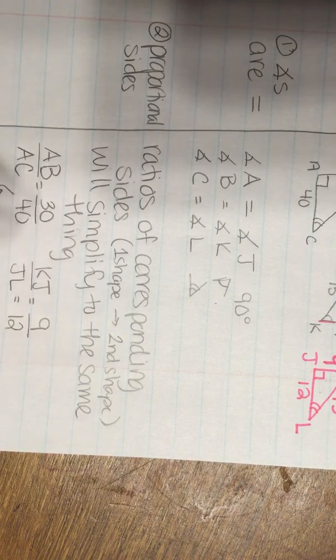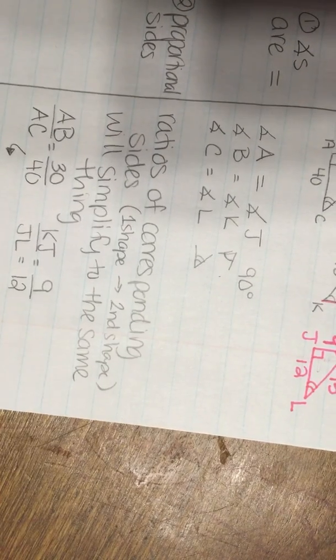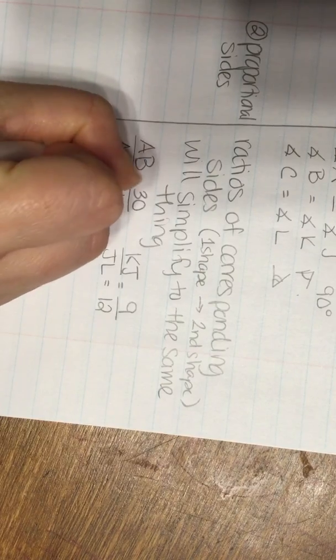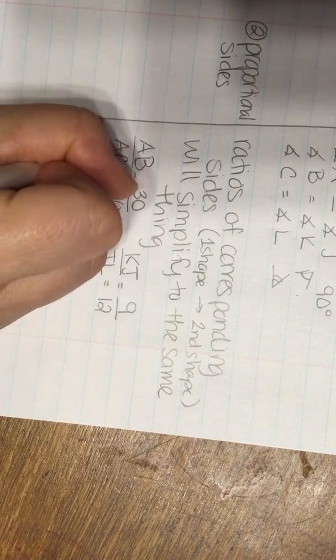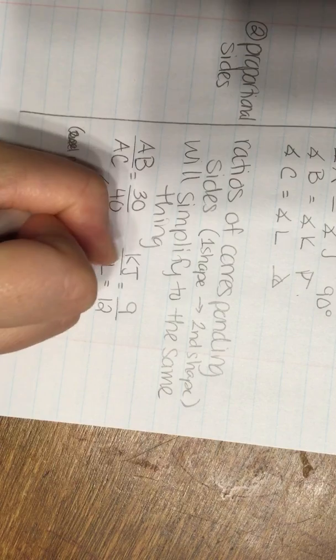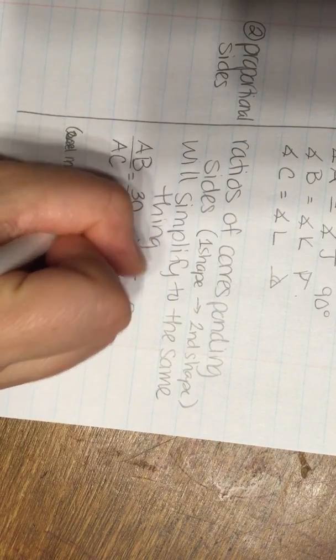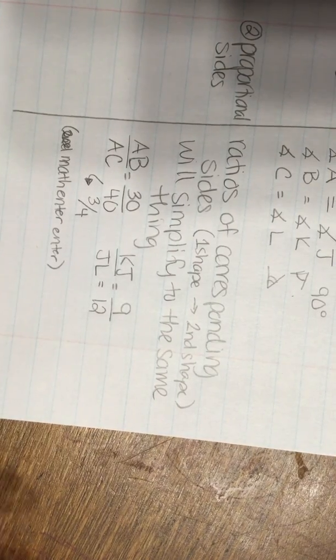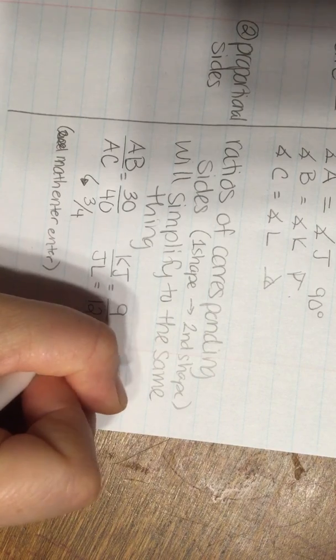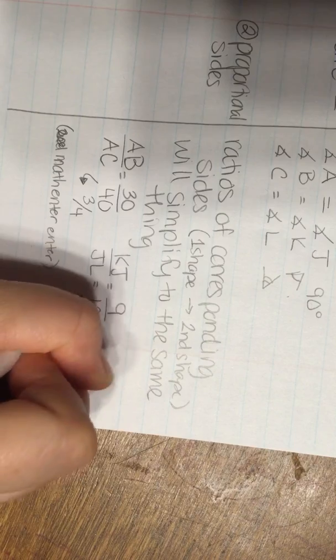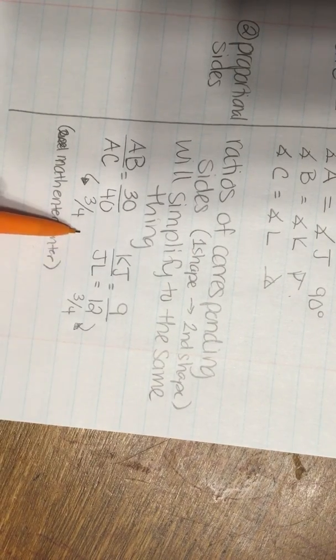All right, so I'm going to simplify this fraction. If I simplify this fraction, remember you can use your calculator. Math, enter, enter. And it's going to give you 3/4. You also could put it in and get 0.75, and that can work too. So if we simplify this fraction, same method, we're going to get 3/4 again. Okay, so they both simplify to the same thing.